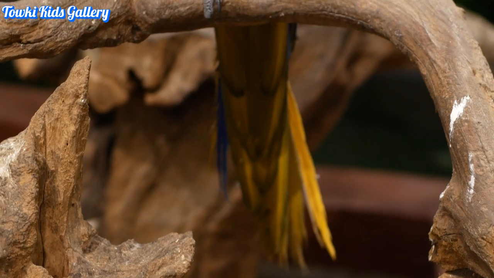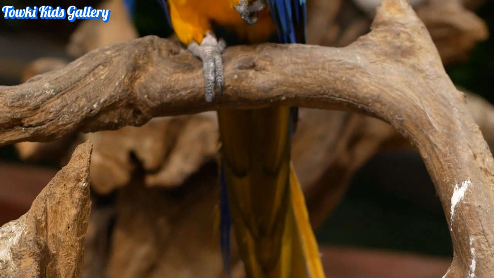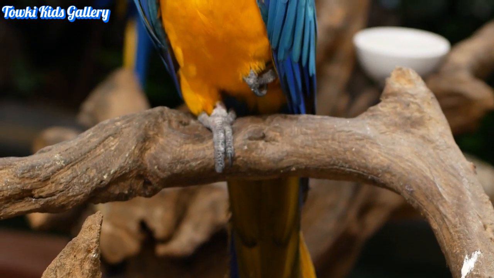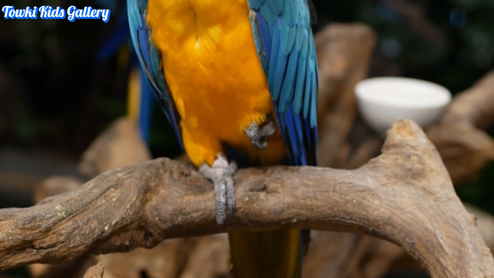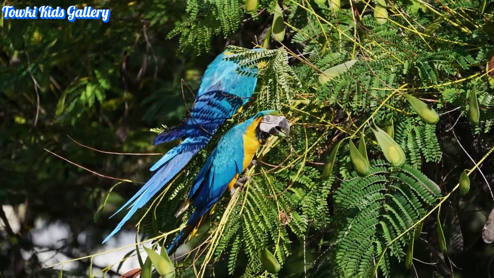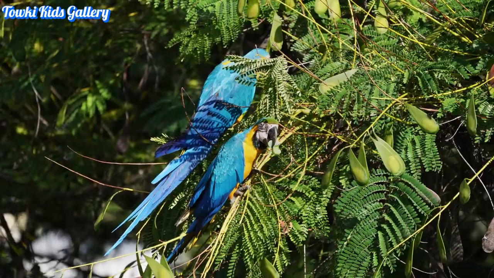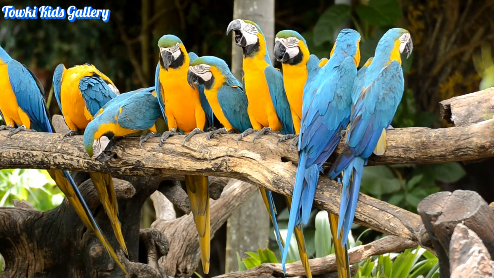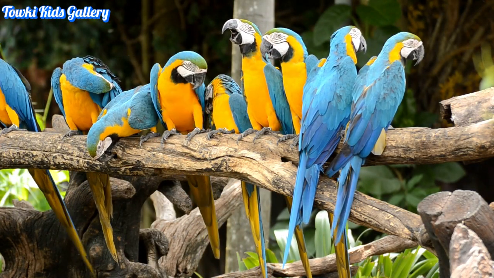Describe the physical appearance of the typical macaw bird. What are the most common species of macaw, and how do they differ from one another? How does the macaw's colorful plumage serve survival needs? What is the natural habitat of macaw birds, and how do they adapt to it?